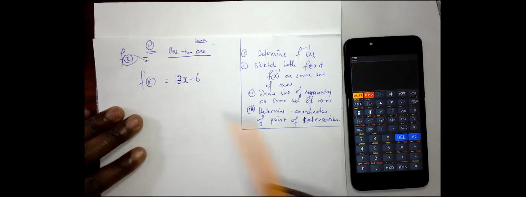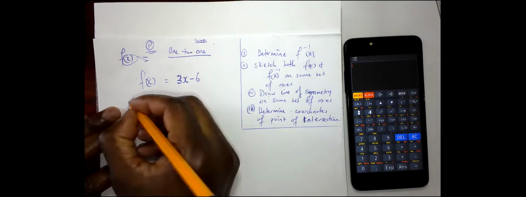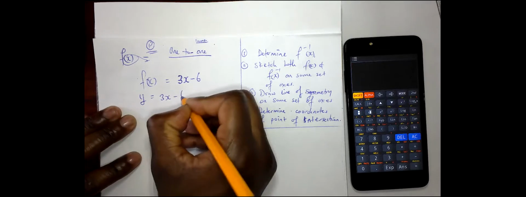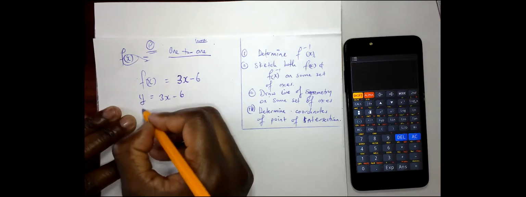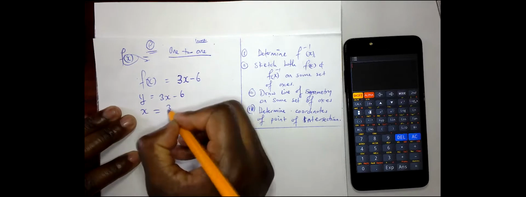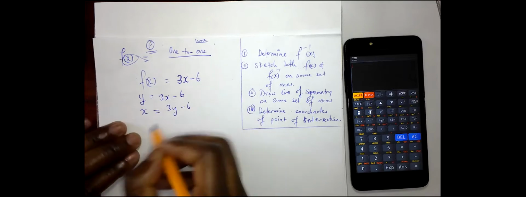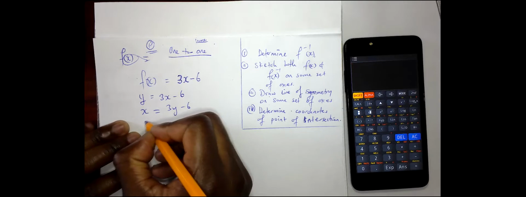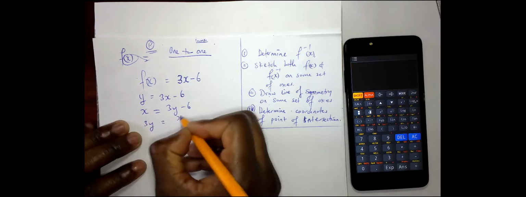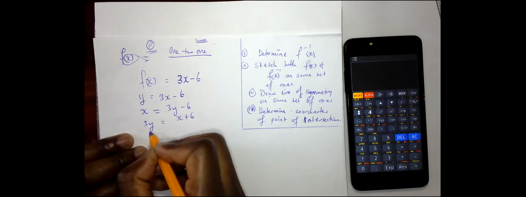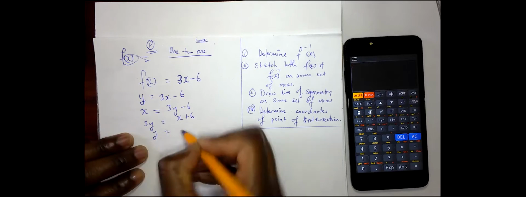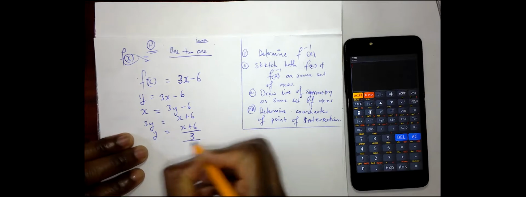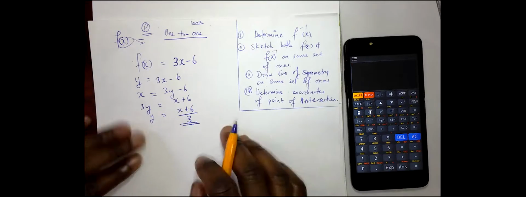So let's start by finding the inverse here. We know that y is equal to 3x minus 6. Then we interchange: x is equal to 3y minus 6. Then we make y the subject. It's going to be 3y is equal to x plus 6. Then y is equal to x plus 6 divided by 3, because we are dividing by 3 there. So that's our inverse. We've done the first question.